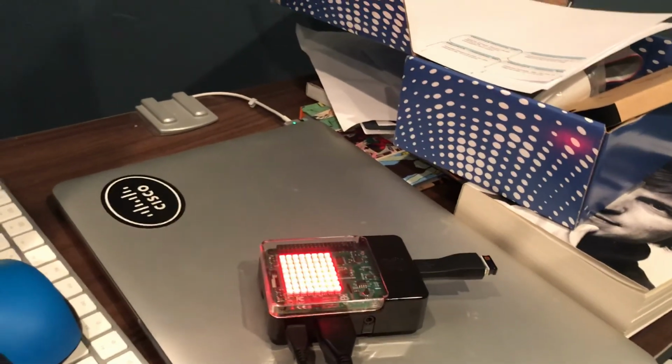So that's how the internet tester works. Hope you guys thought it was cool.